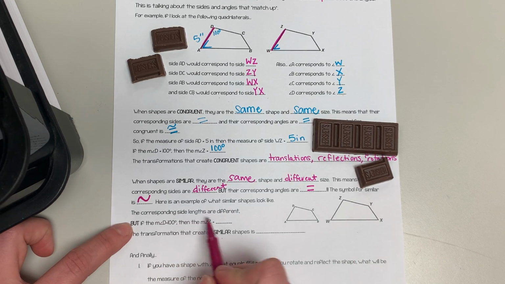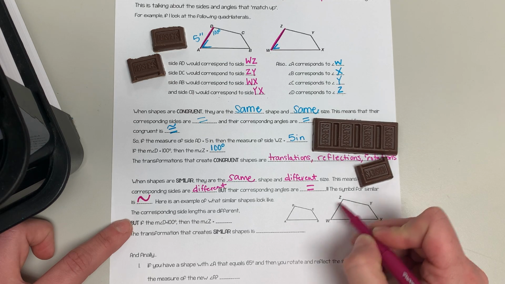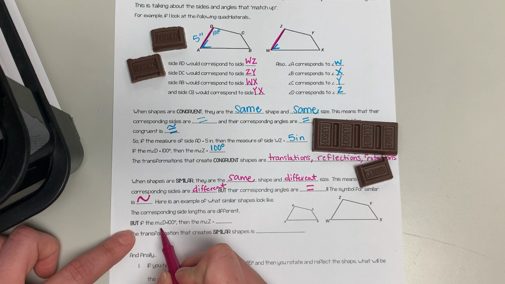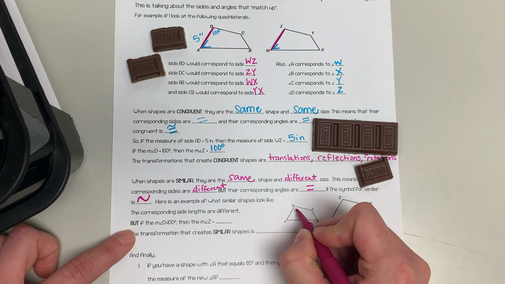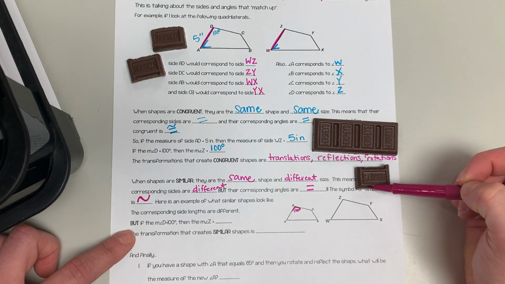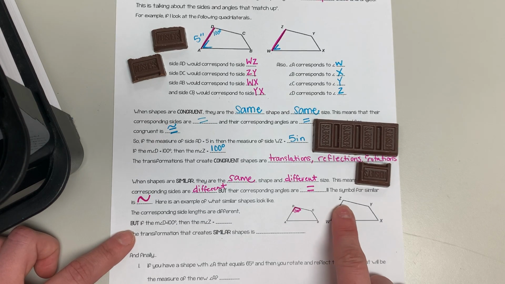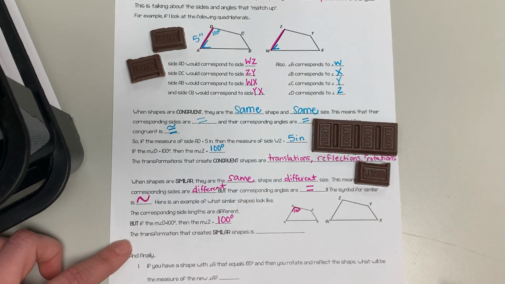Now let's look at these two similar shapes here. The corresponding side lengths are different. Notice that A to D and W to Z are different sizes. But if we measure the angles, what if the measure of angle D is 100 degrees? Remember, like on this Hershey bar, that is still 90 degrees, even though it's a different size. Angle measures never change. So what's the angle of Z? 100 degrees, because angle measures don't change.